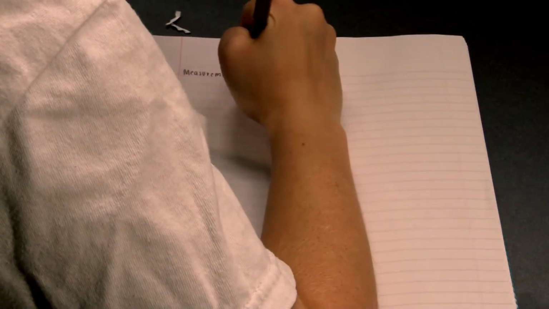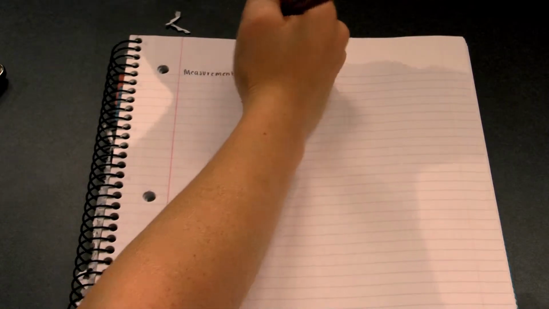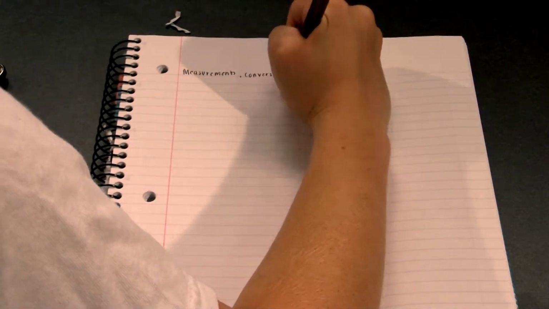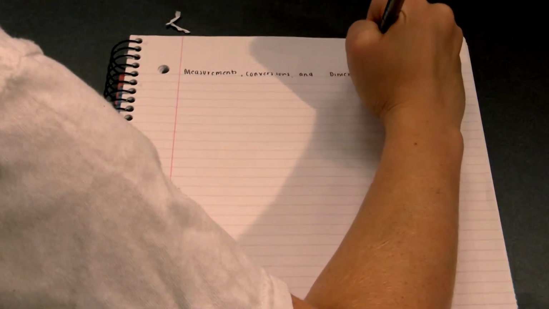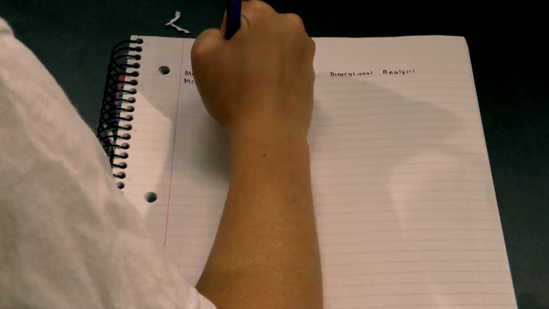In order to succeed in chemistry, we must measure things, convert things to other measurements, and be successful in our labs and tests and other problems. In order to do this, we must understand three basic concepts: measurements, conversions, and dimensional analysis. First, we're going to look at measurements.